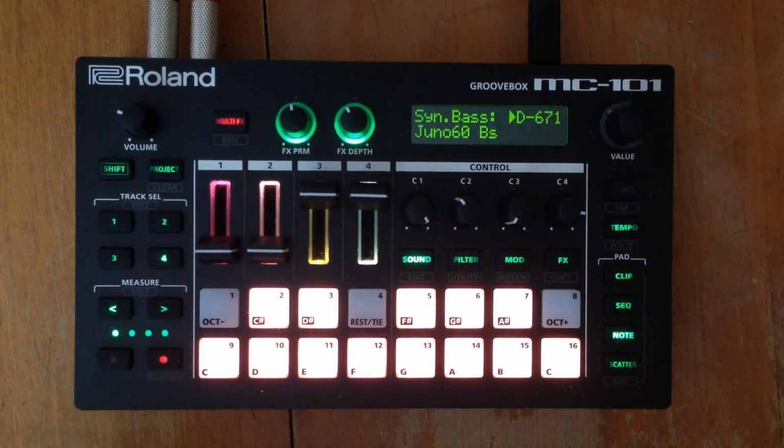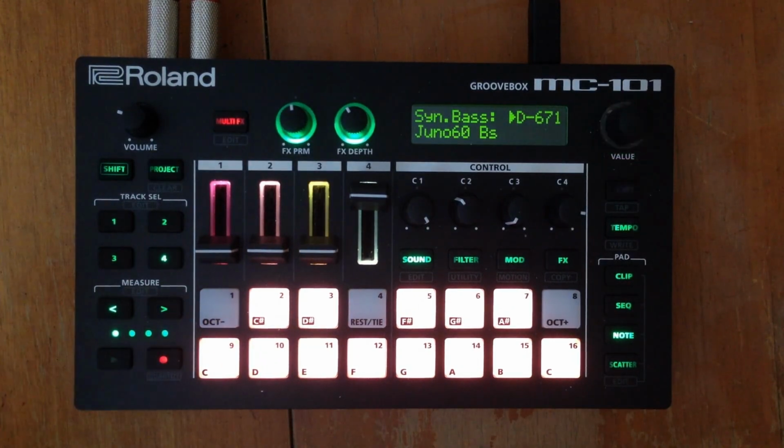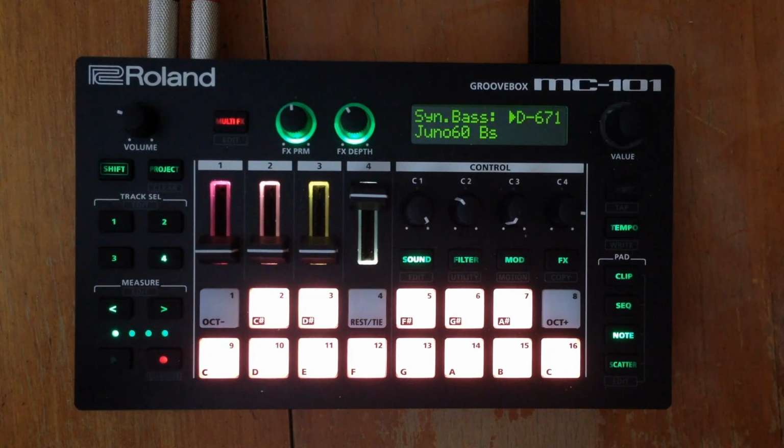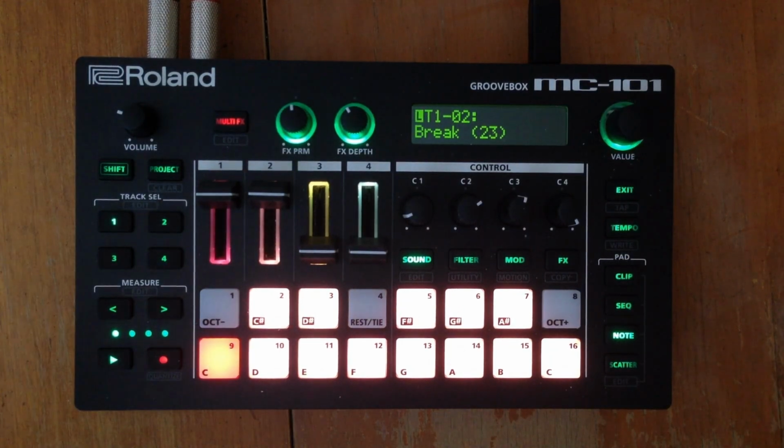And this is just working with the internal presets. Somebody knows how to work around this, but let's be honest, that reference manual is not very easy to navigate. Okay, so basically this unit is crippled as a standalone groovebox.